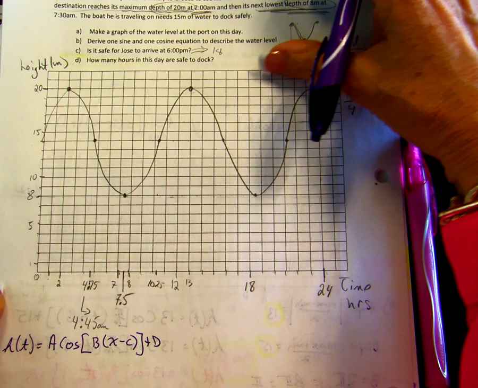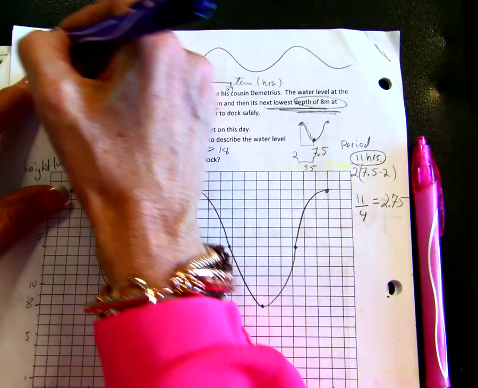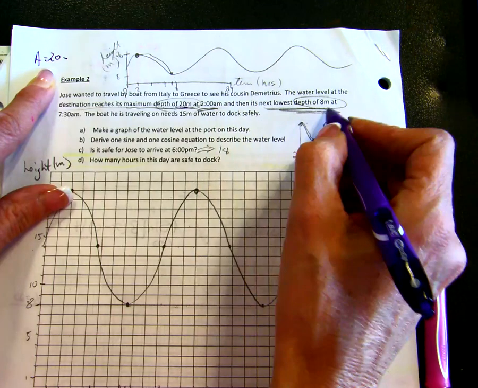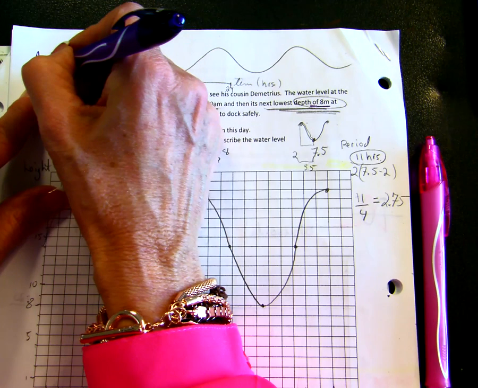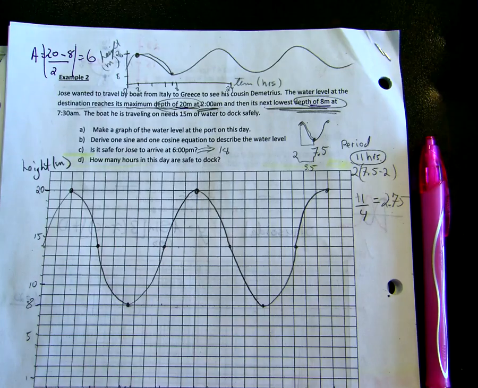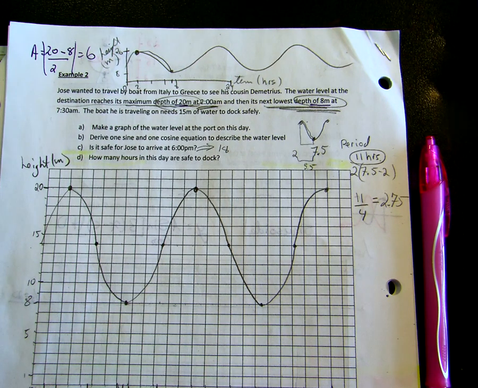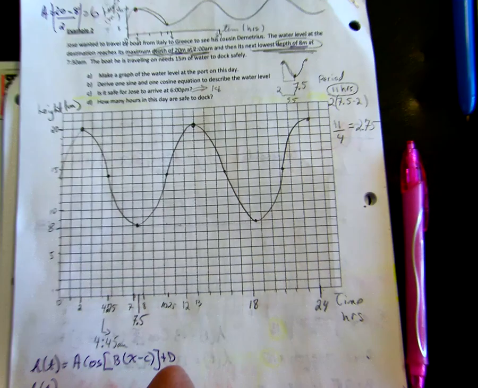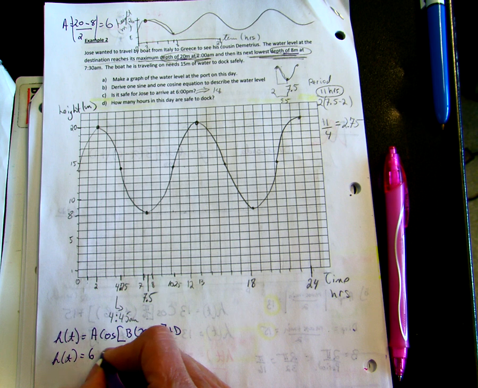Well, just working through the question, the amplitude is equal to the max minus the min divided by 2, absolute value. 20 minus 8, 12 divided by 2, 6. Amplitude is 6. So the height at any time t, never get it all on the same page, is equal to 6 times the cos.